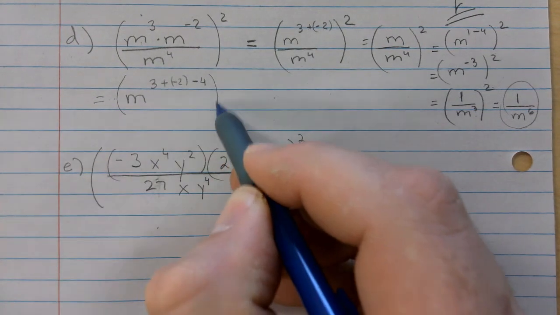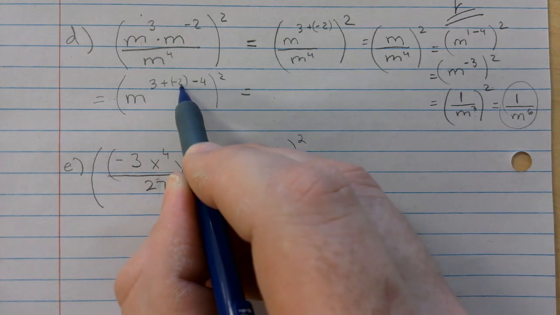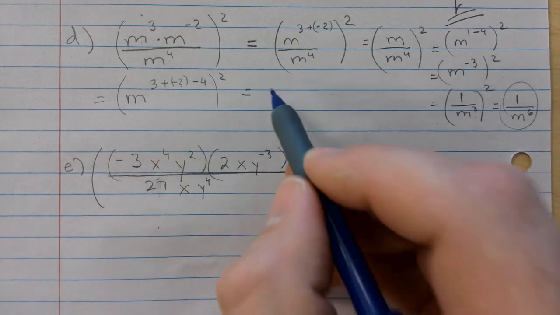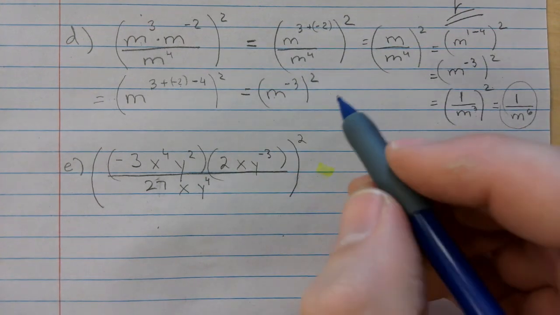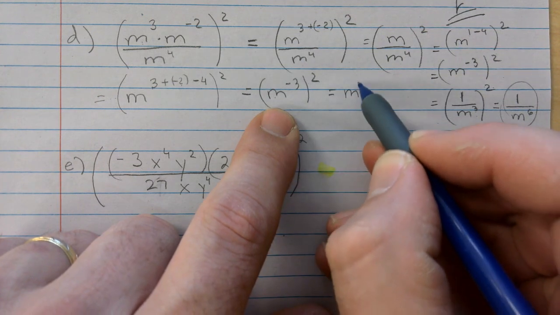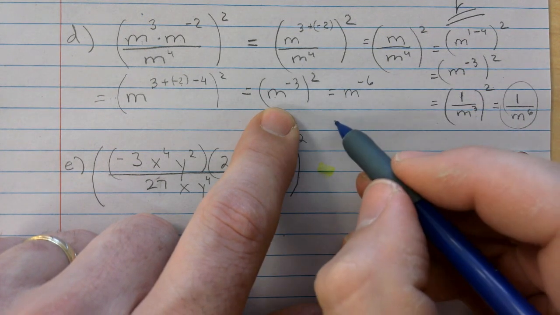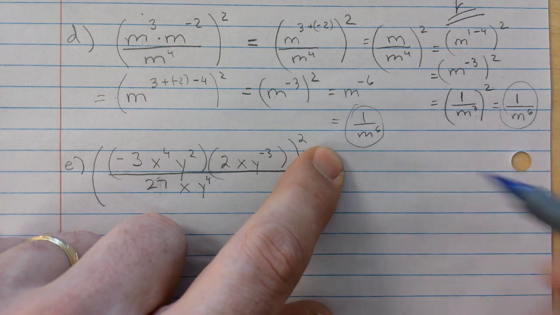All of that squared. 3 minus 2 is 1, positive, minus 3 is negative 3. If you wanted to multiply these, that's m to the negative 6, and then you just flip it like this at the end. You still get the same answer.